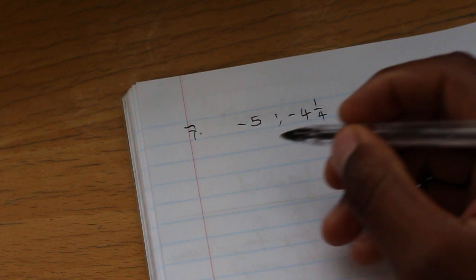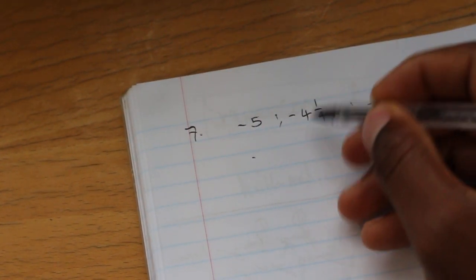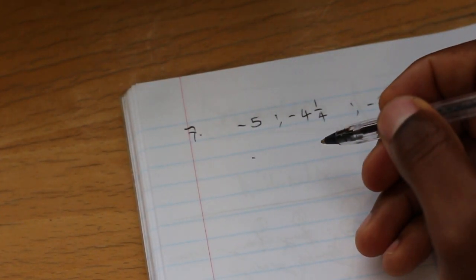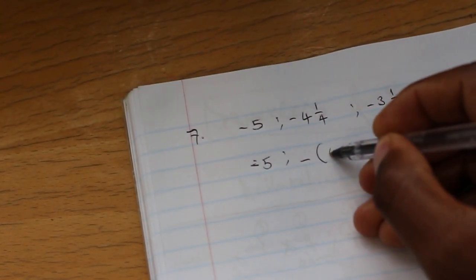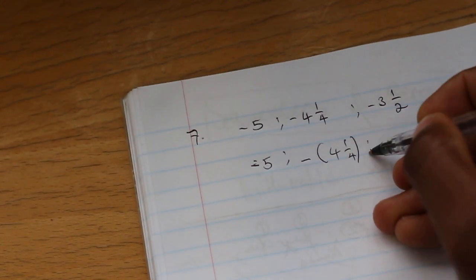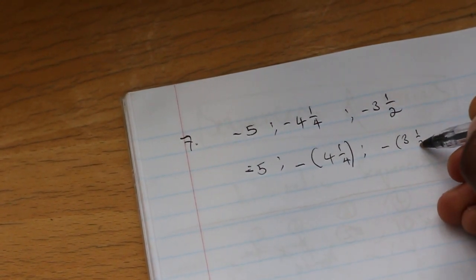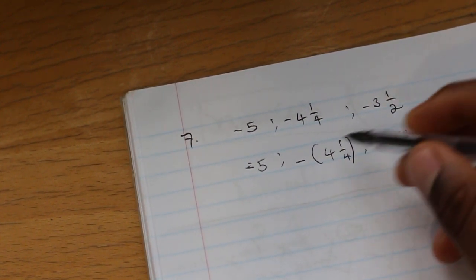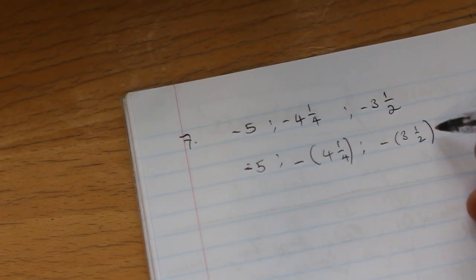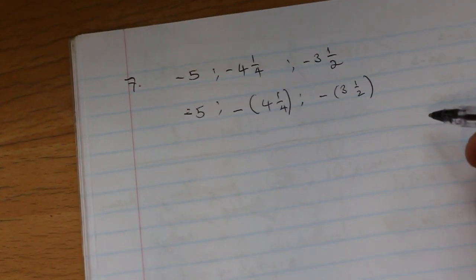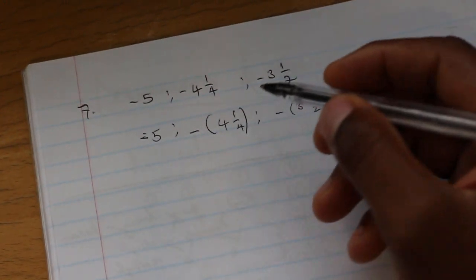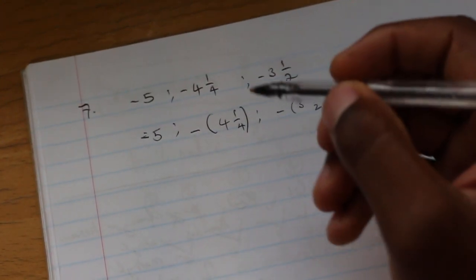Obviously we don't want mixed numbers. When you're turning this into a mixed number, when you're dealing with negative numbers, guys, you need to be very careful. So minus 5, minus 4 and a half, minus 3 and a half. You need to put the negative outside so that you can see clearly what number you're going to be turning into a mixed number. Without the negatives it can be confusing.